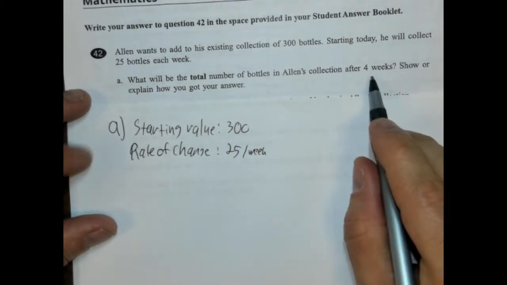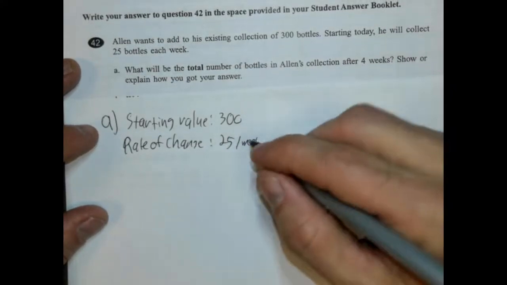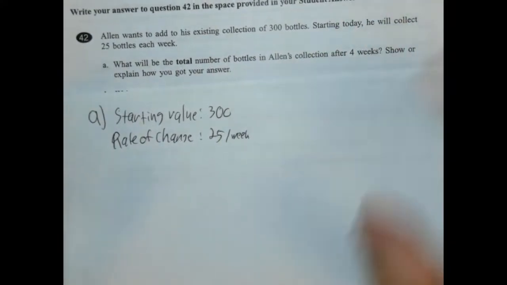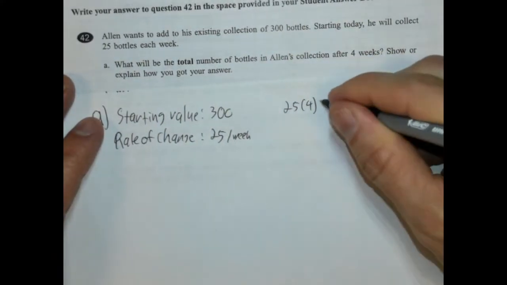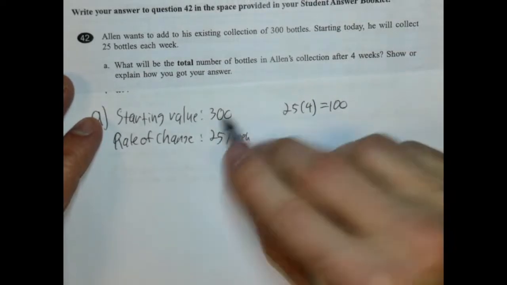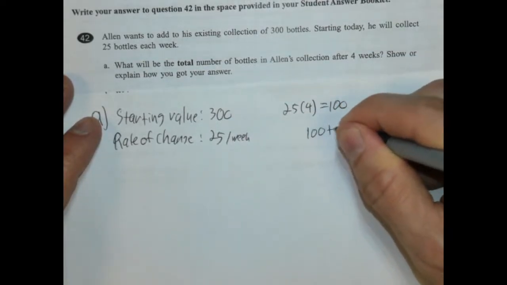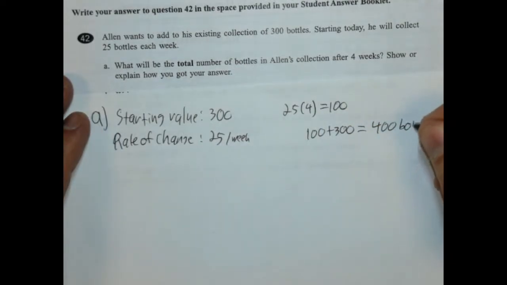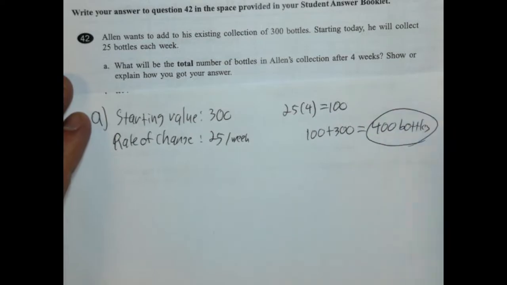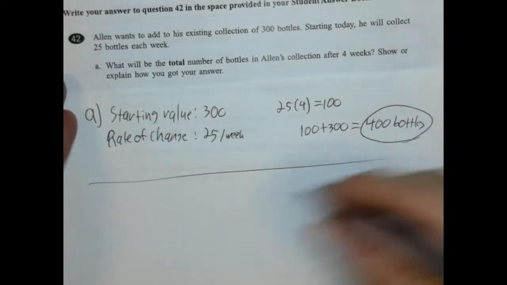So after 4 weeks, what happens? Well, 4 weeks go by, and there are a few different ways. I would want to write a function, but for this problem, we're just going to do 25 times 4. That's 100. Add that to the starting value, and it'll be 400 bottles. Okay, so that's without writing it as a linear expression.